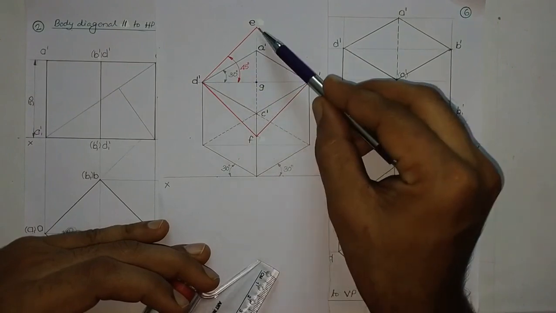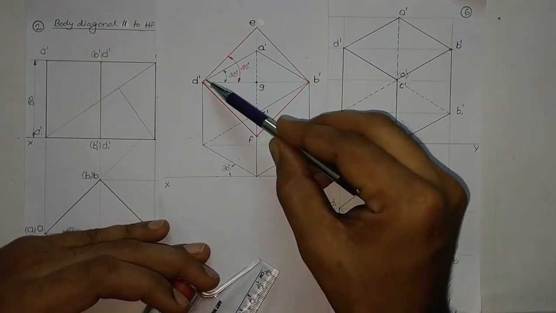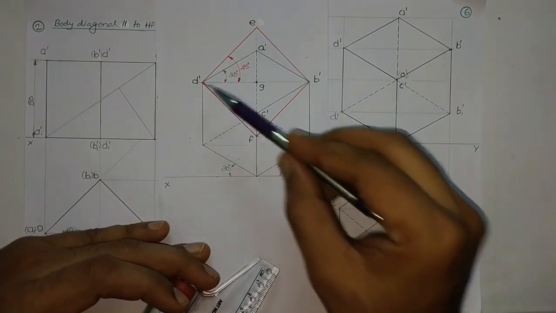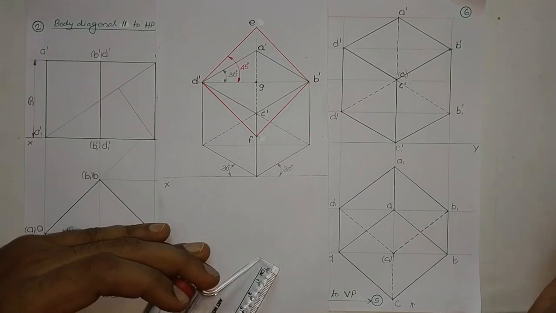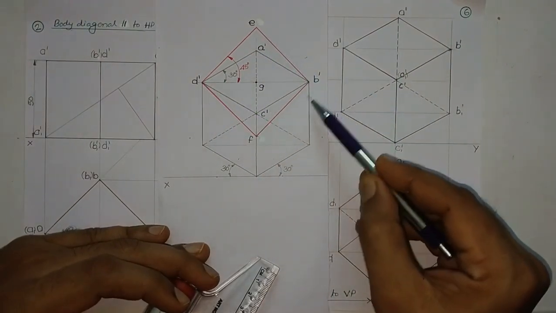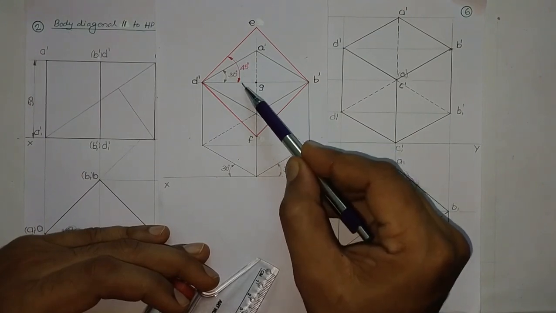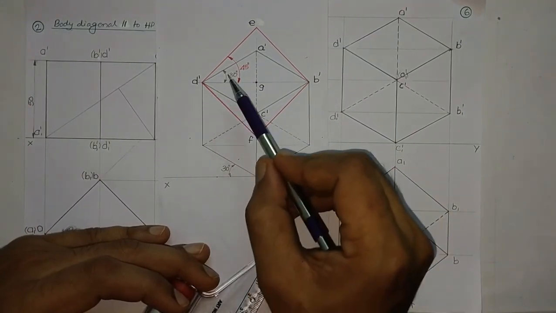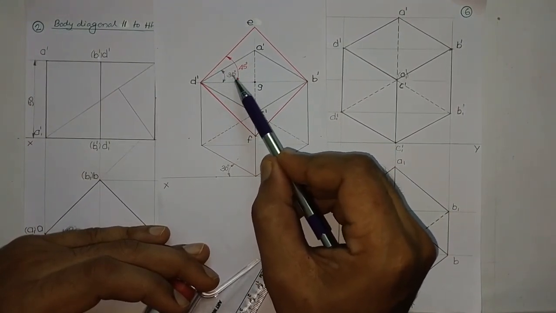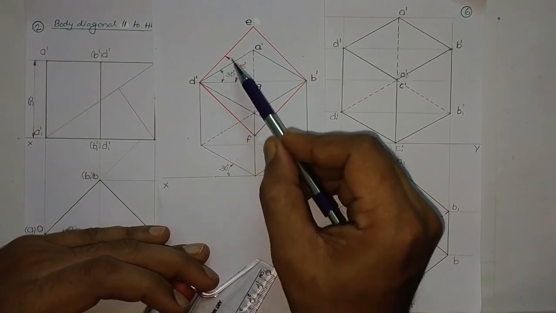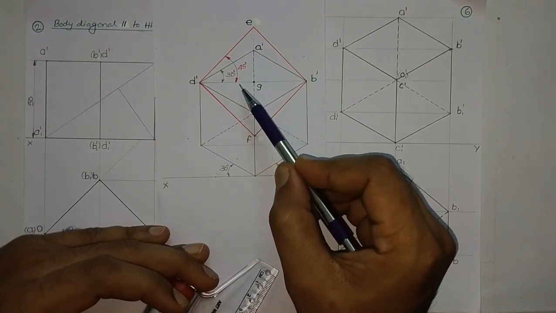So I have constructed a square, and this red square has an edge length of 50 mm. That is the initial original dimension. As this is a square, this angle will be 45, and as I have mentioned earlier, this angle is 30 degrees. So this is 30 degree and this is 45 degree.